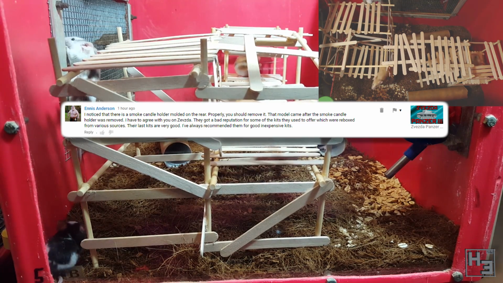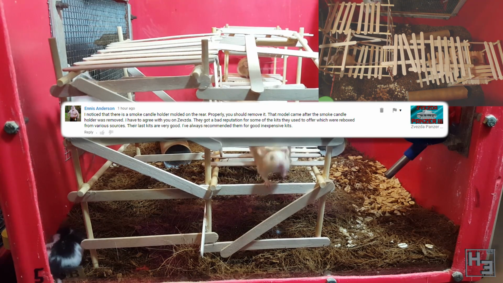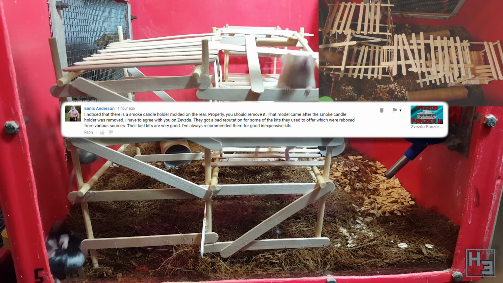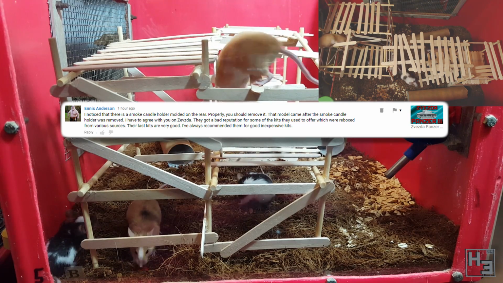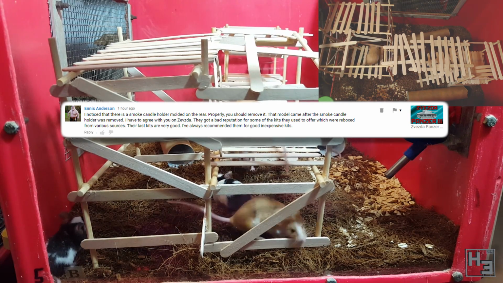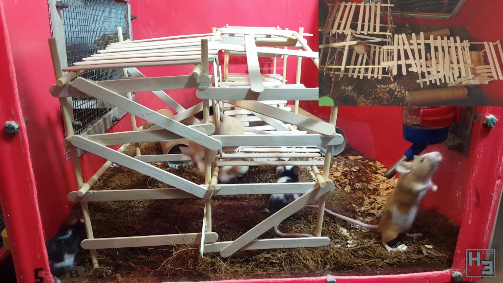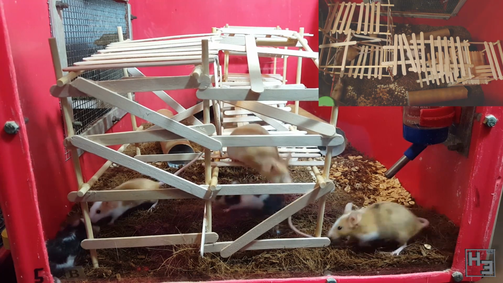I have to agree with you on Zvezda. They got a bad reputation for some of the kits they used to offer which were reboxed from various sources. Their last kits are very good. I've always recommended them for good, inexpensive kits. I had no idea that the box thing on the rear of the hull was a smoke candle holder.